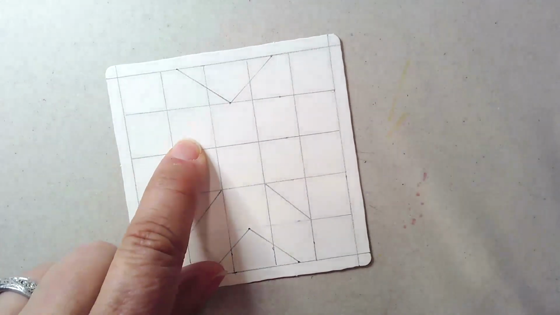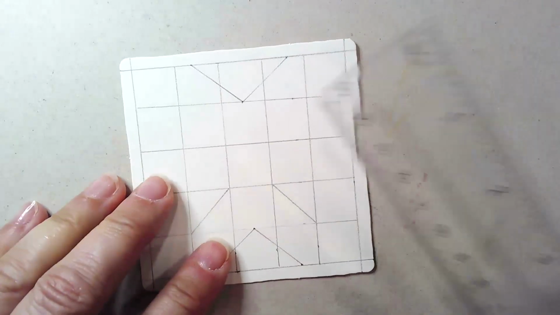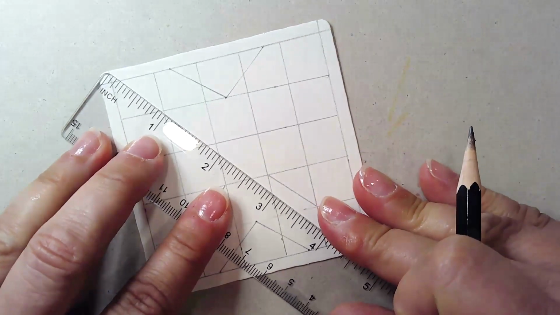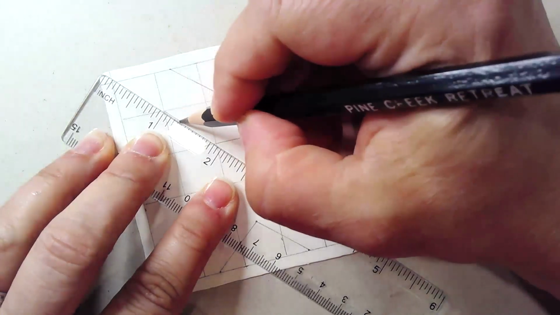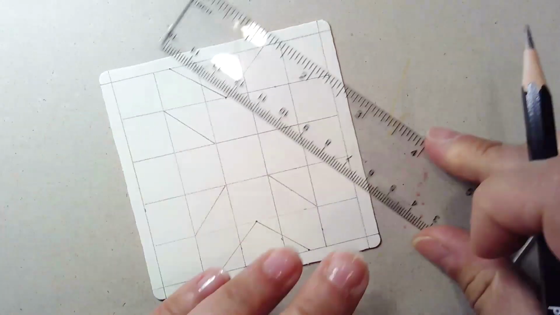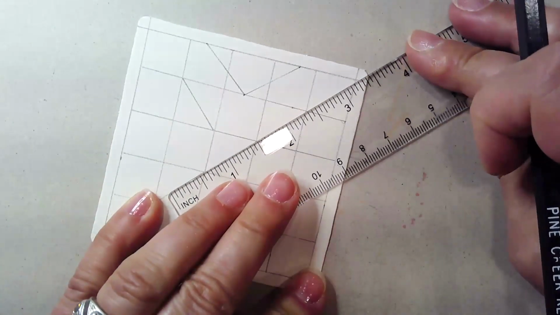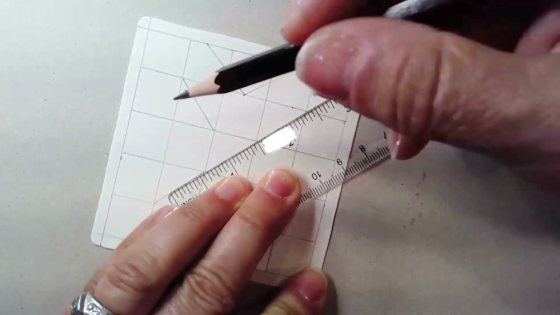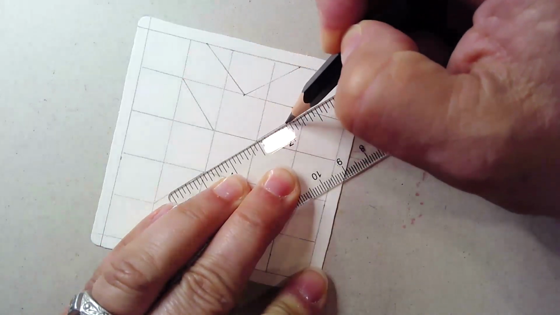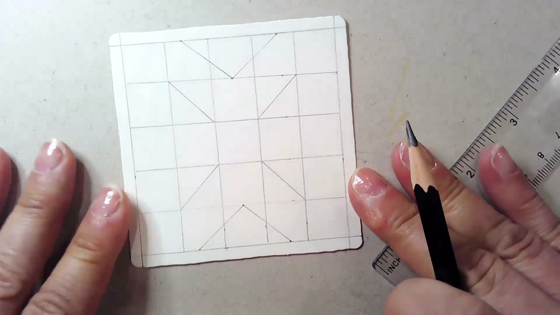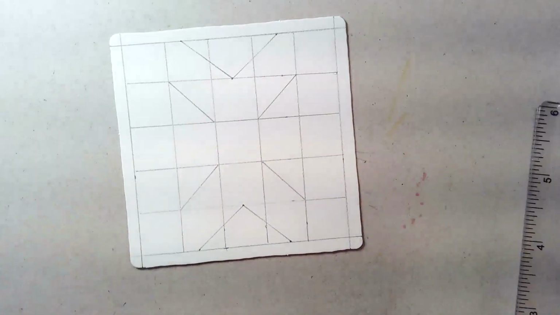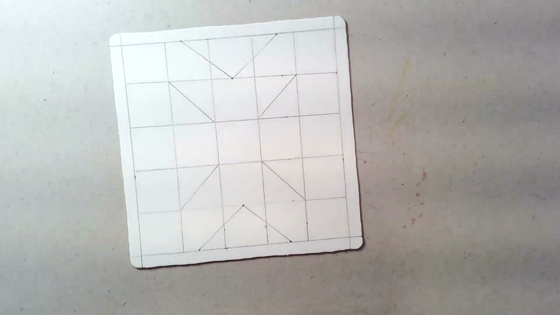And then in the second box of the second row, we're going to draw a diagonal from the top left to the bottom right, and from the bottom left to the top right in the second box from the right. Okay, so there we have it. We're all strung up for our Oregon state.